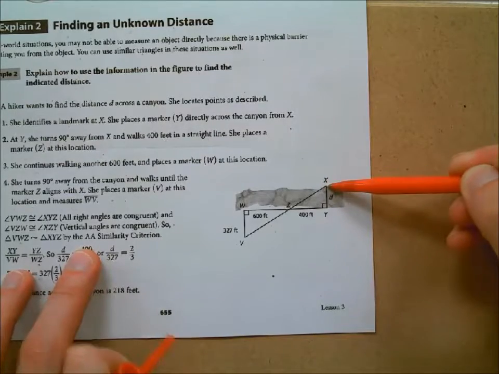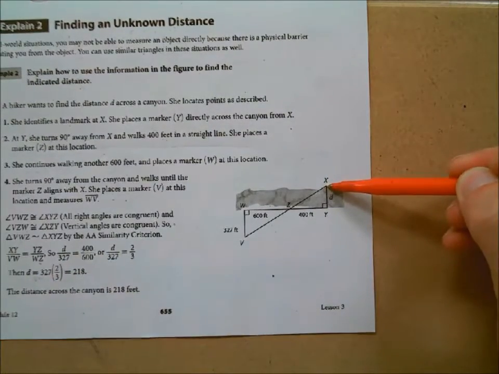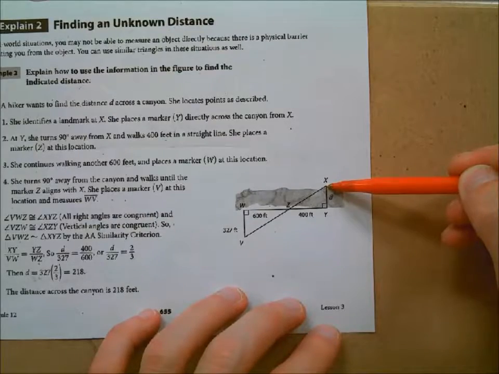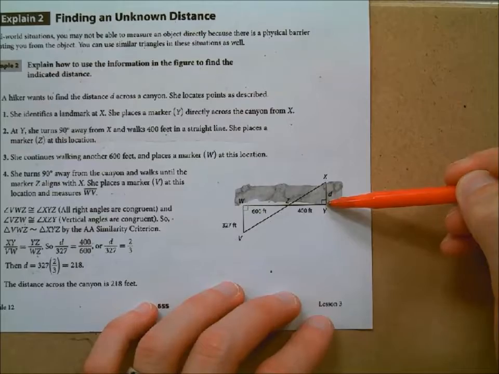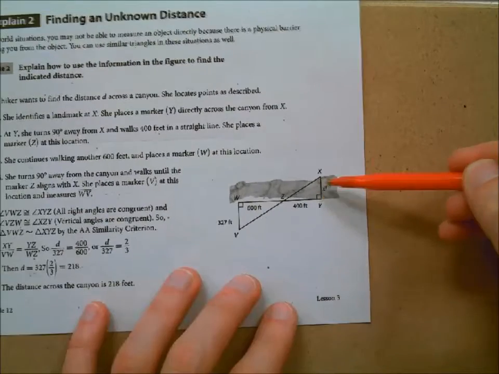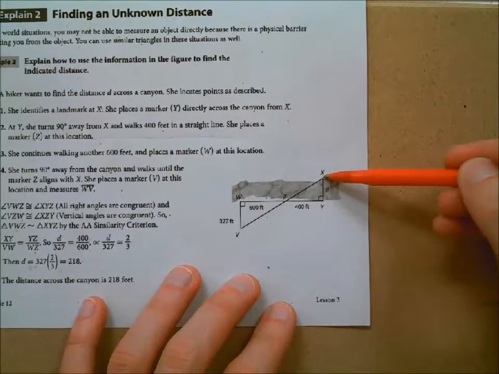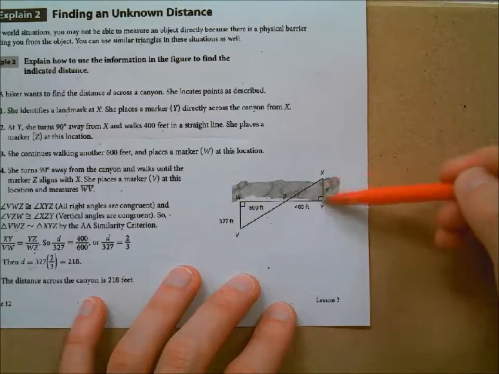Okay, like directly across from that landmark. She then puts a marker, like a rock or a pile of rocks or something like that. So maybe she locates a cactus or something here, right on the edge, and then puts a marker directly across the canyon from it.